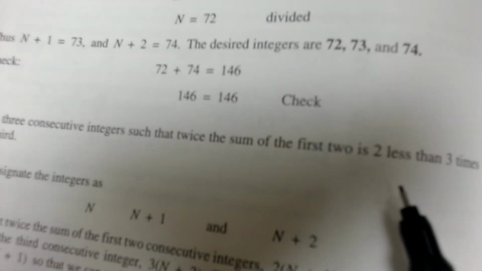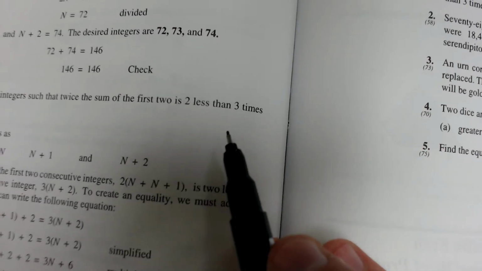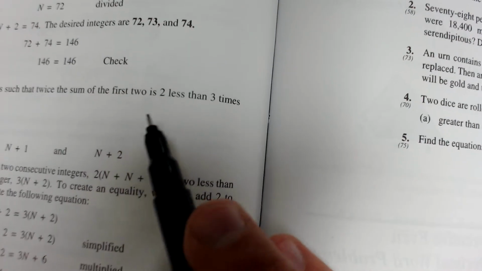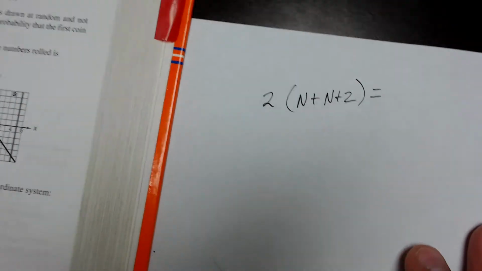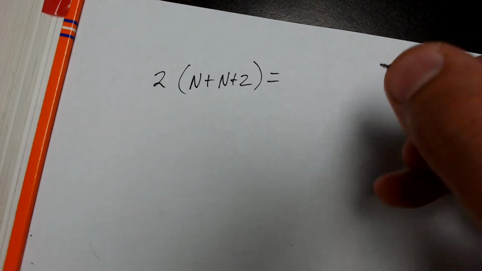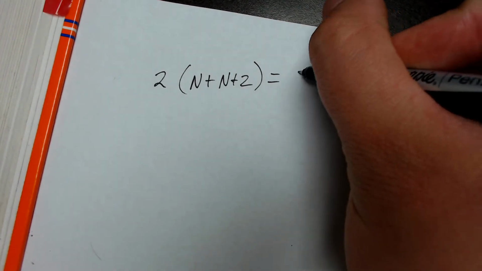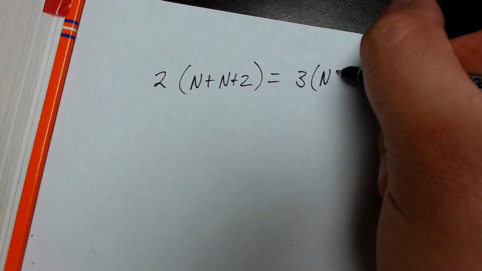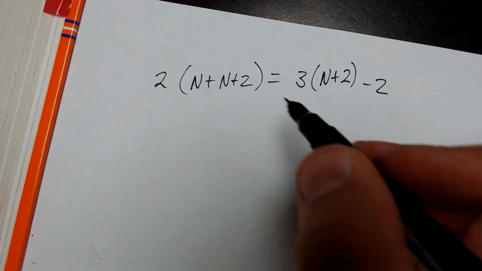All right, so I've gotten that out of the way. 2 less than 3 times the third. So they start off with 2 less, but that actually means -2. So 2 less than 3 times the third. So I'm going to put -2 all the way at the end. 3 times the third number. So 3 times parentheses n plus 2. That's the third number. Oh no, I made a mistake.